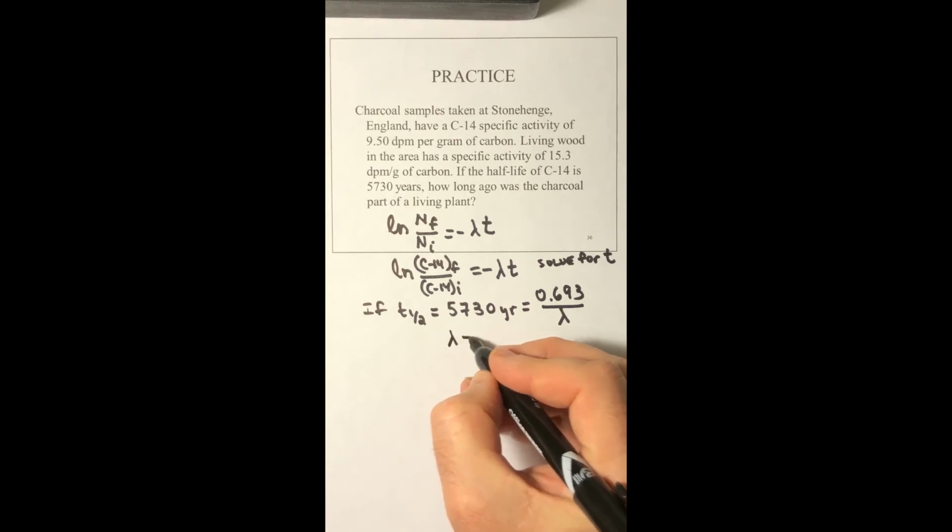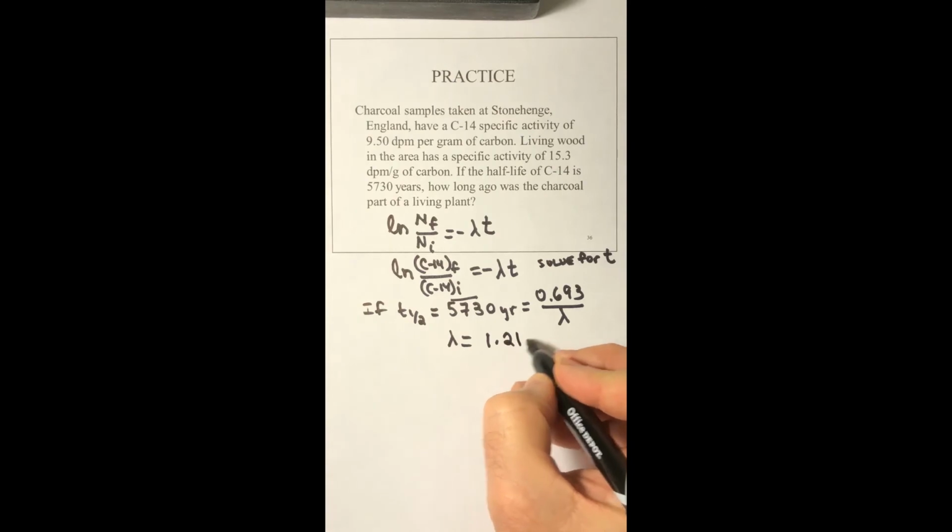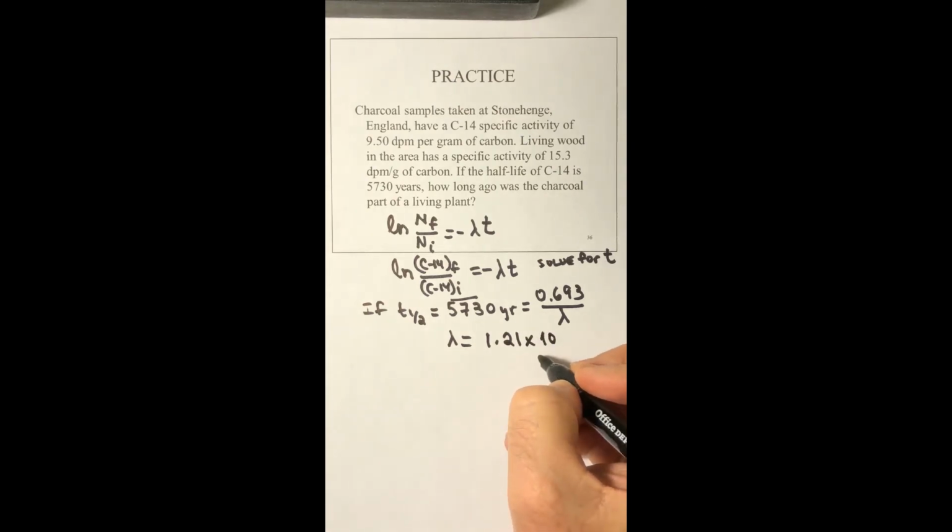This is true of first order kinetics. And so we can solve for lambda, and we can rearrange this and find out that lambda, to 3 significant figures, would be 1.21 times 10 to the negative 4 per year, the typical unit of a first order constant.